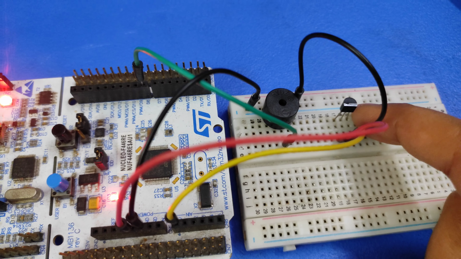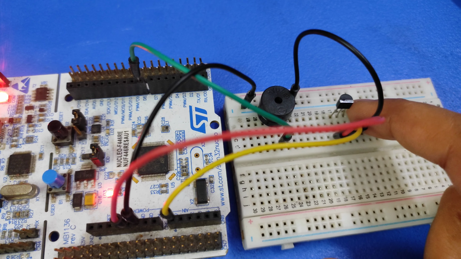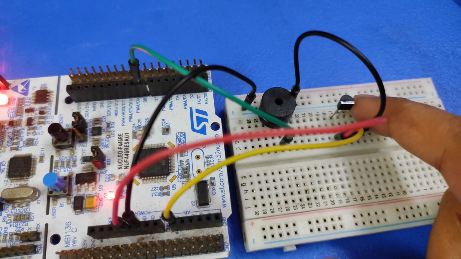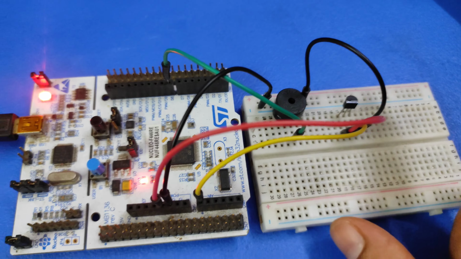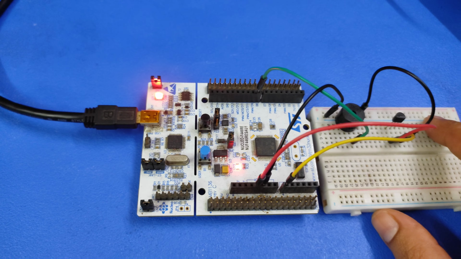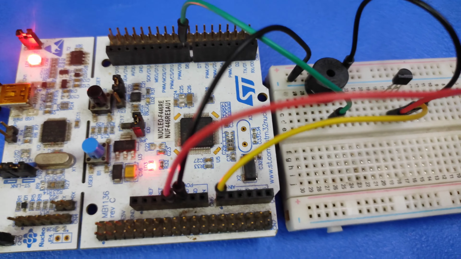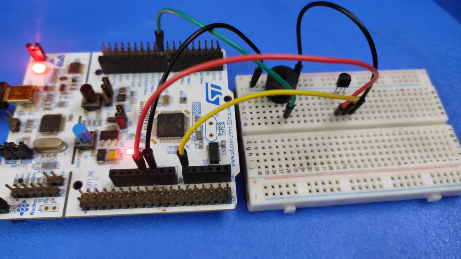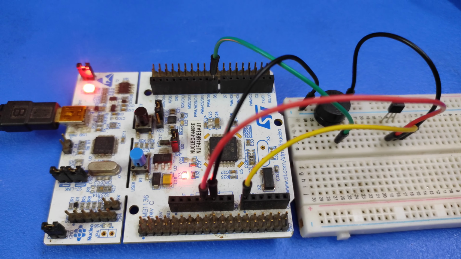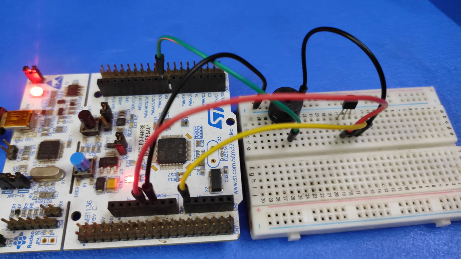If I produce more heat, if I put more heat on this, then in that case the buzzer will give you an alarm. You can also see it in the console output I showed you before. This is how we can monitor the temperature for multiple purposes.